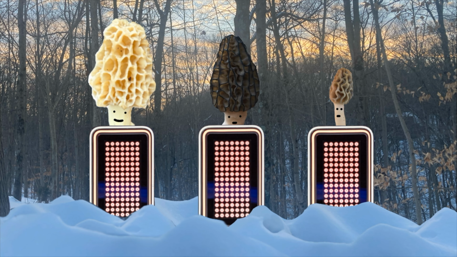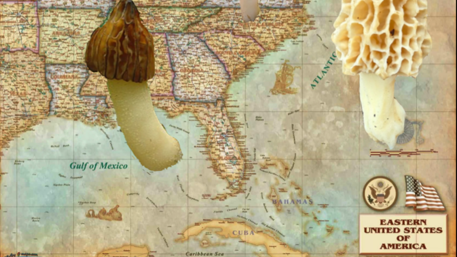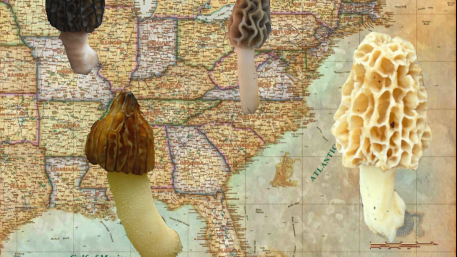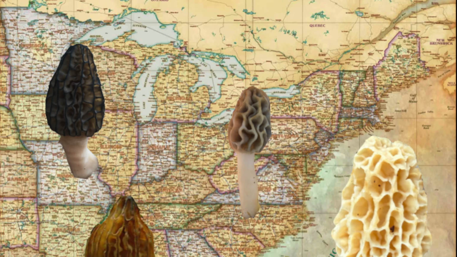It's time to play the game that's never the same. I'm going to show you a picture of some bark, and you're going to try to be the first to name that bark. Sound good, contestants? Are you ready? Today we'll be focusing on trees associated with morel mushrooms in the eastern United States.